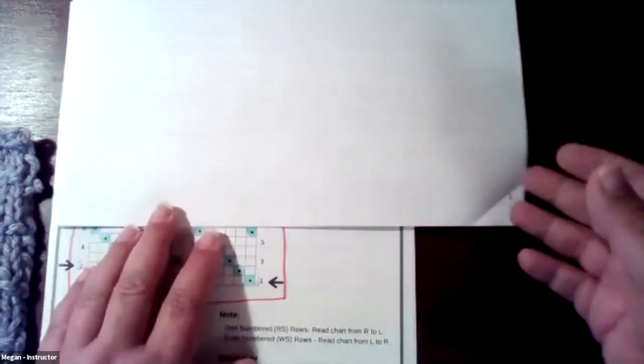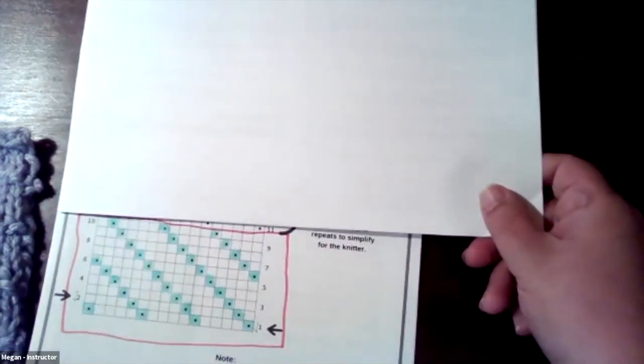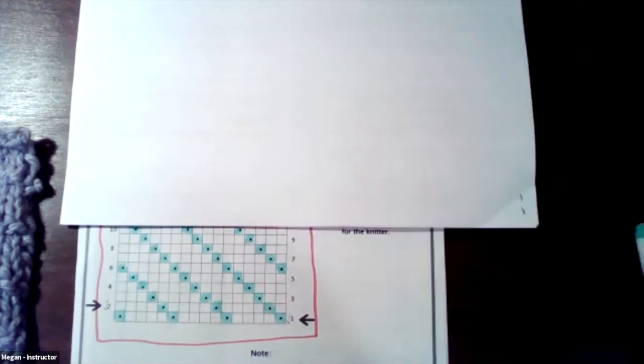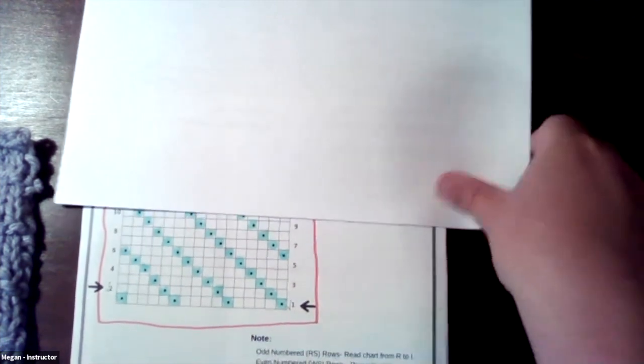Do you like written or do you like charts better? And if you're on mute, I can unmute you. Well, I think we'll go back and try to do row 3 on the chart. How about that?